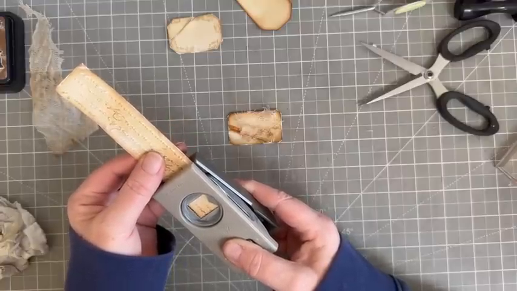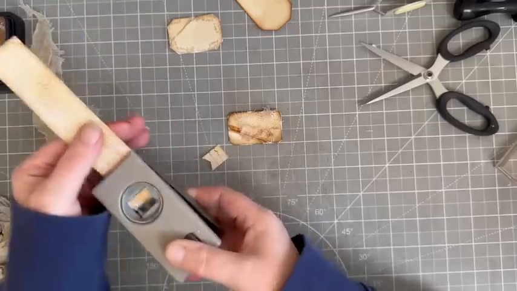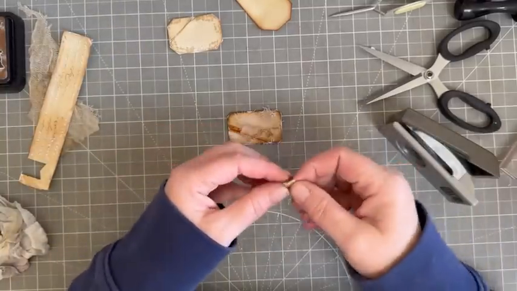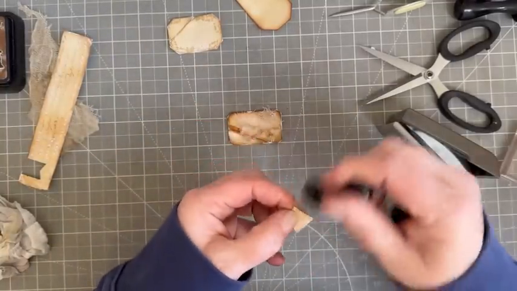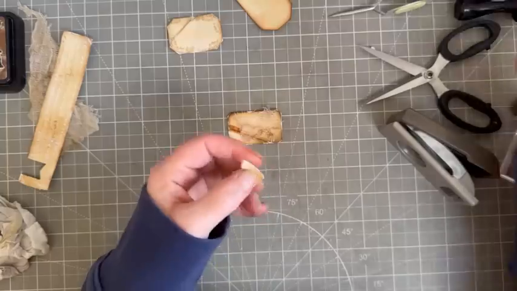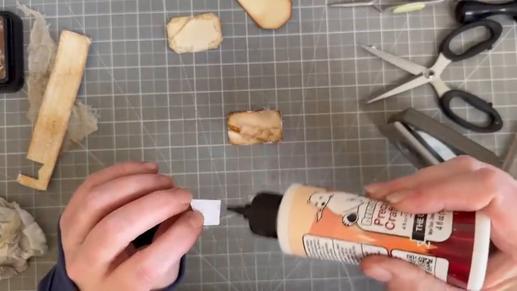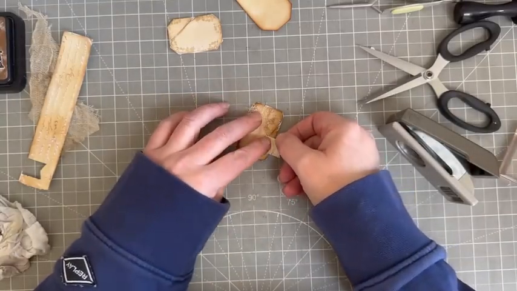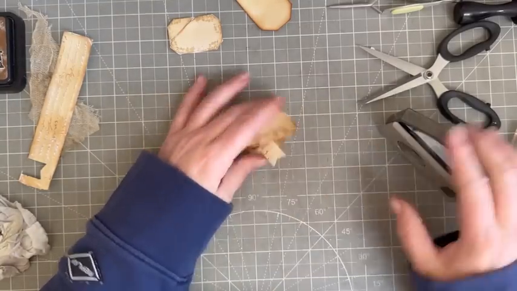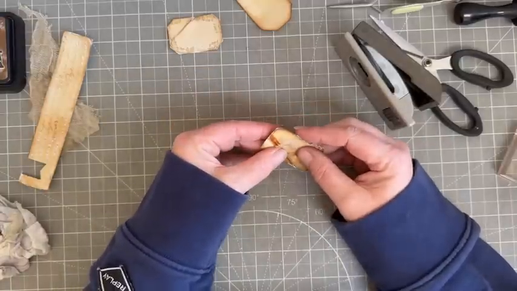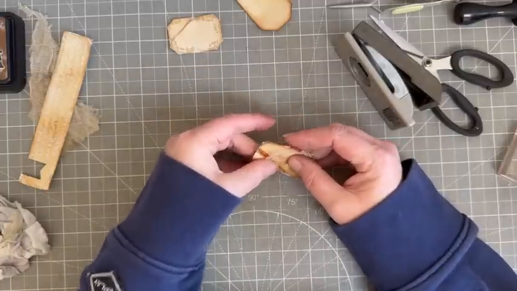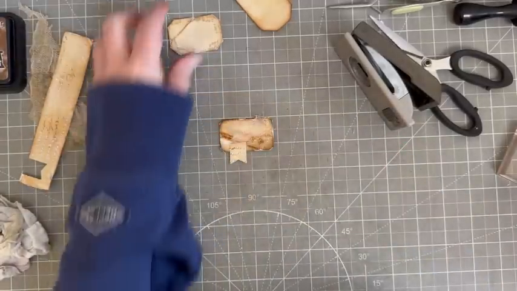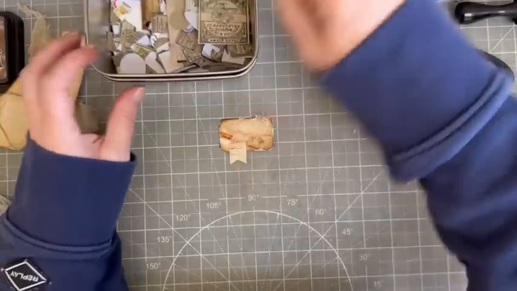And I'm just gonna cut a bit out. Glue it down. Just like that. And get our ephemera back.